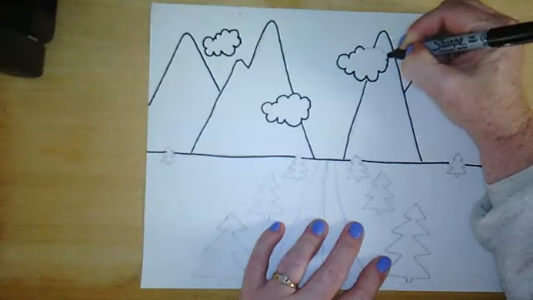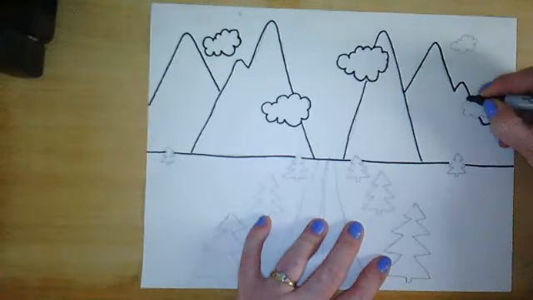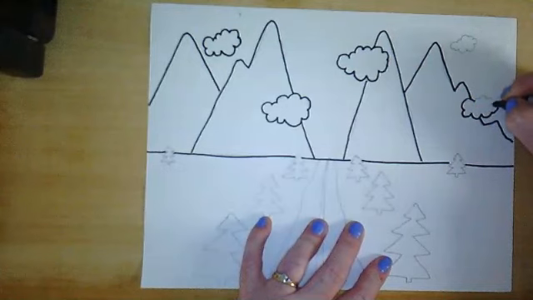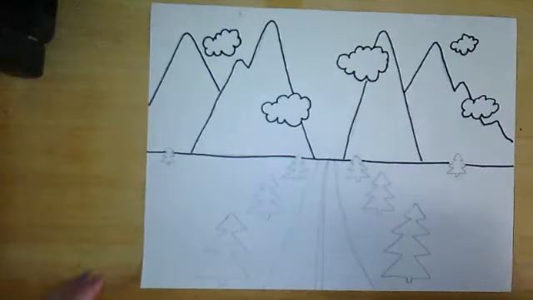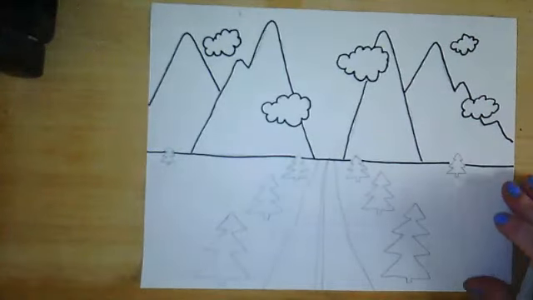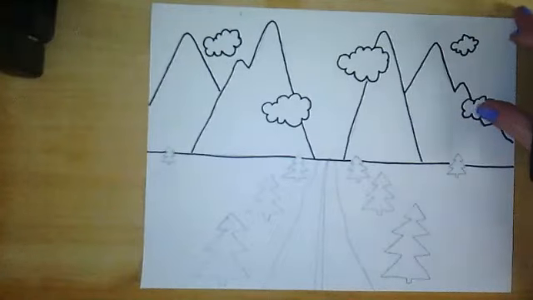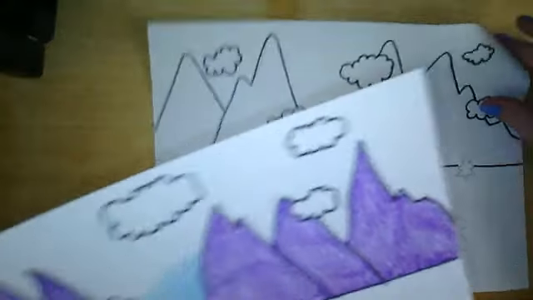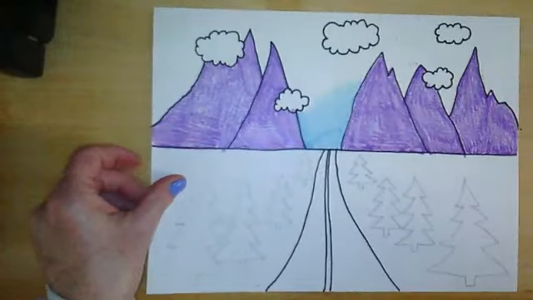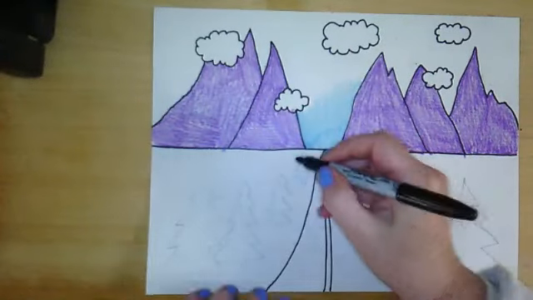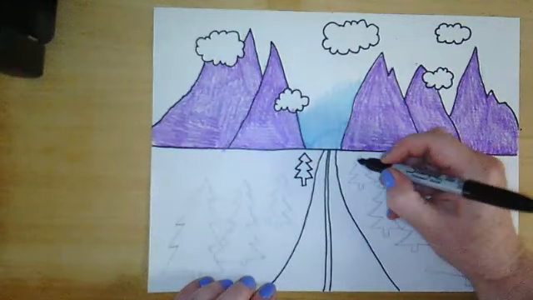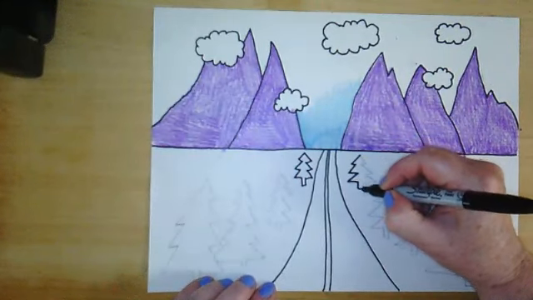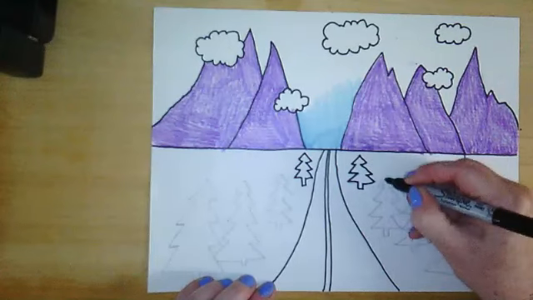Okay, I happen to have a picture that I've already begun to, that I outlined on the bottom and the top, and I already began to color. So I'm going to switch these out. This is how the drawing should look when you begin to outline. And then here you'll see that I started adding some color. I should outline these trees as well. It just makes it much easier to color in.